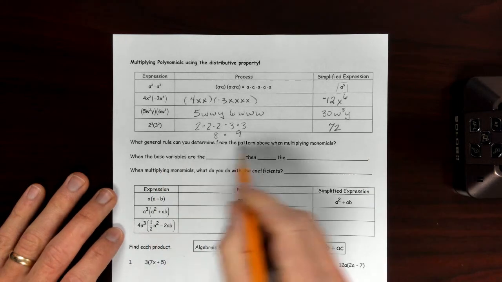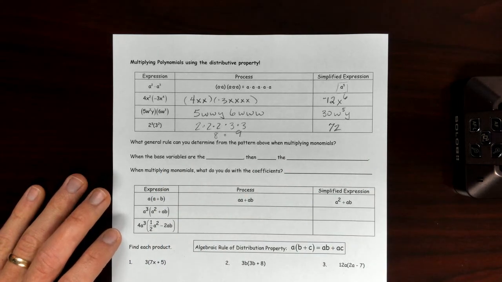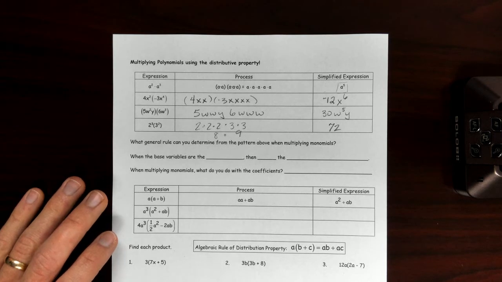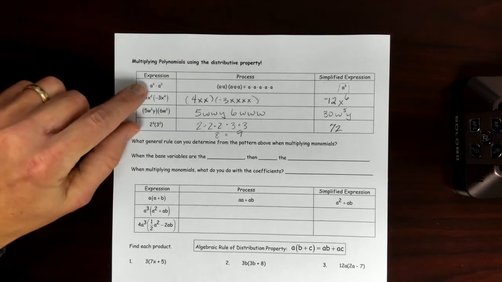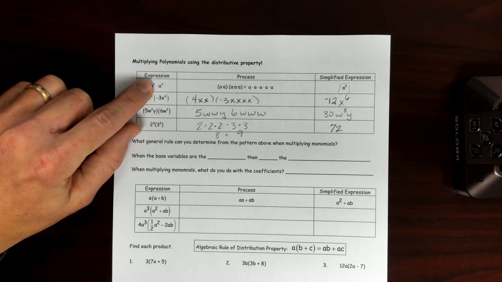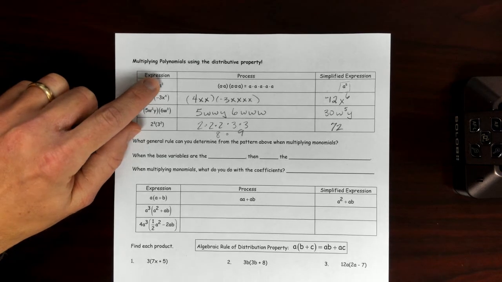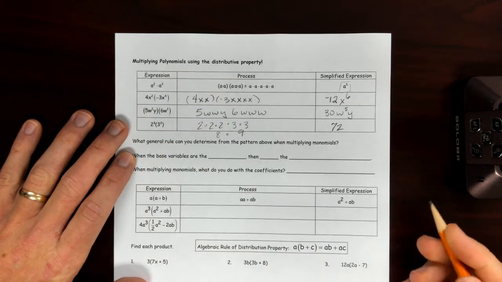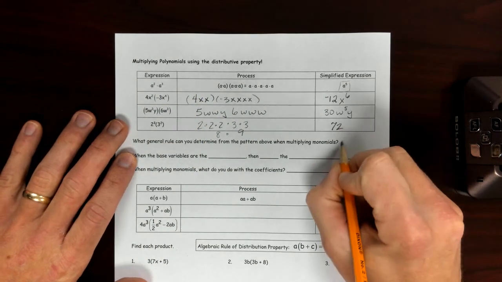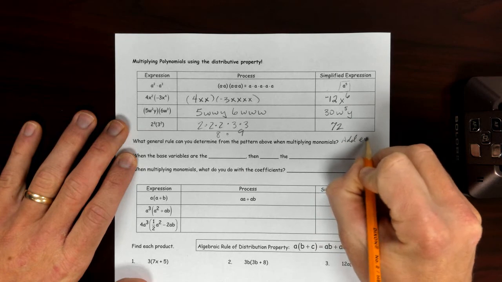So then what general rule can you determine from the pattern above when multiplying monomials? Okay, so I'm going to multiply the monomials, so what general rule can be applied? Alright, well let's look here. I've got a times a times a times a times a, so I have a squared, and then I have a to the third. Okay, well how did I get a to the fifth? Well, all I got to do is take the 2 and the 3 and add them together. So you're going to add exponents.